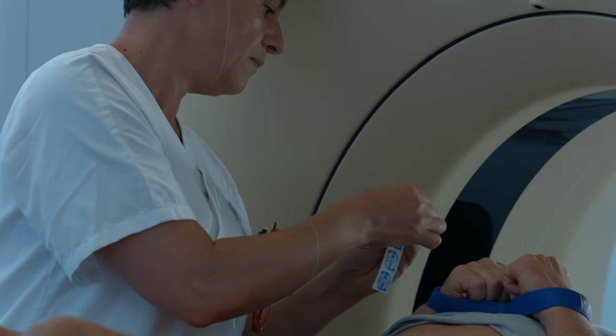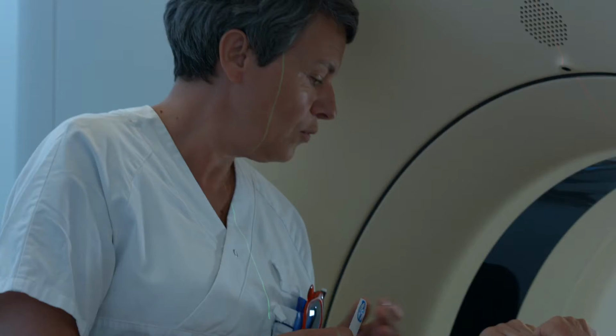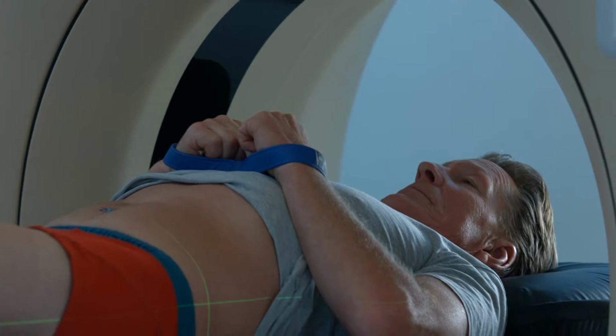During the examination, an irradiation point is set. To be able to find this point during the treatments, small marks are made on the skin or on the fixation mask.